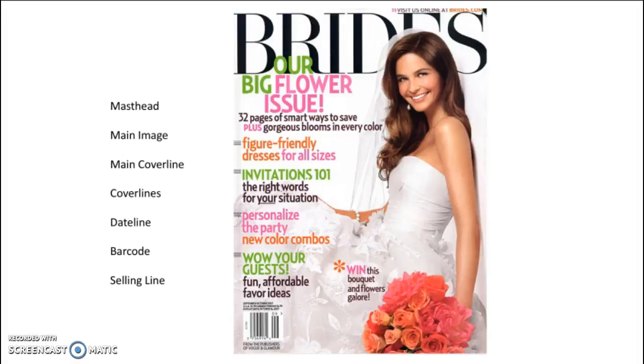So here we have our first one, our masthead at the top, Brides. Our main image is the picture of the bride. Most magazines only have one, and when you're selecting that, as you'll see here on this one, make sure that you have enough room to put your cover lines. If you have a really busy photograph, it's often very difficult to include those cover lines. This one has a lot of cover lines. You're not required to have as many as this one has, but you want to make sure you don't pick something that's so busy or has so much detail that you can't put text over the top.